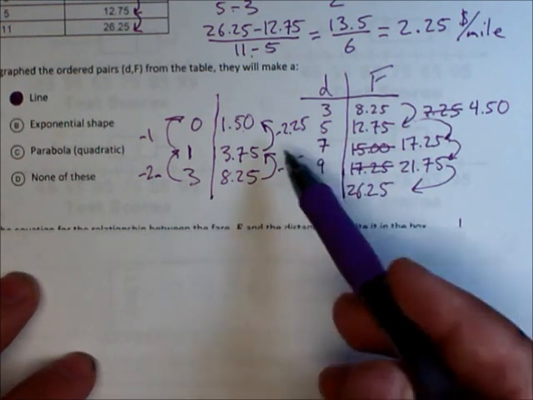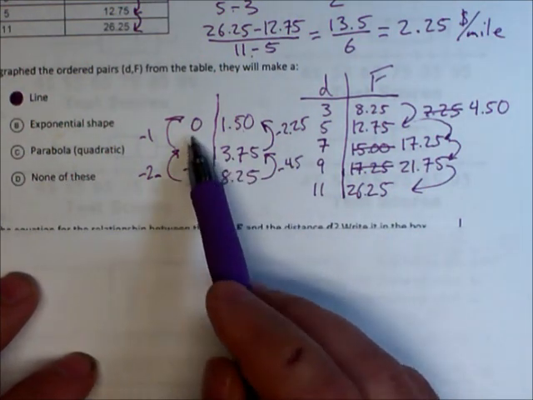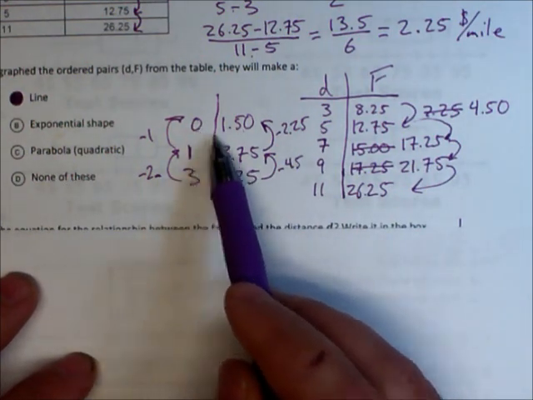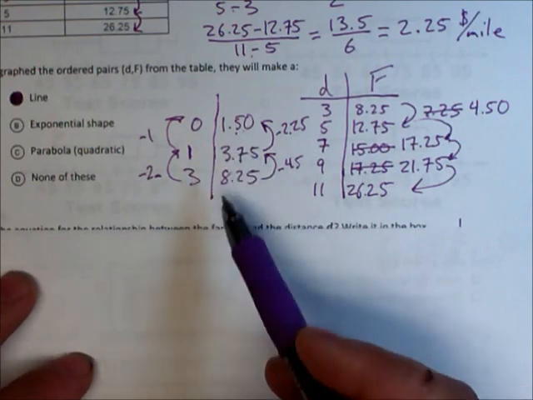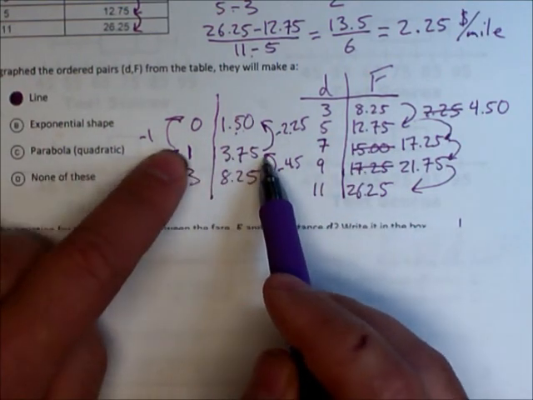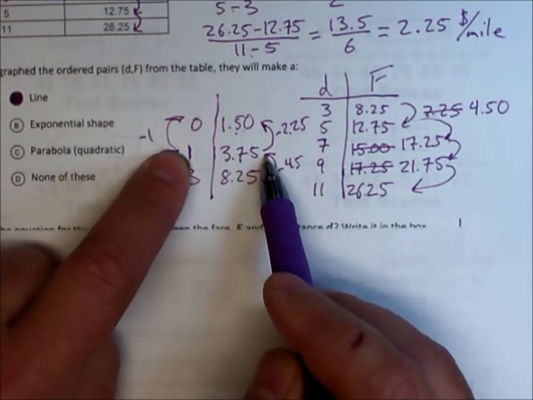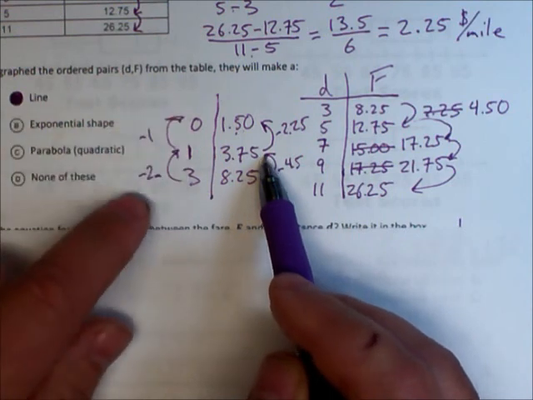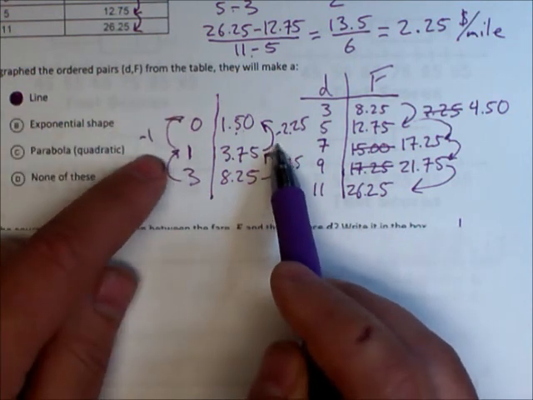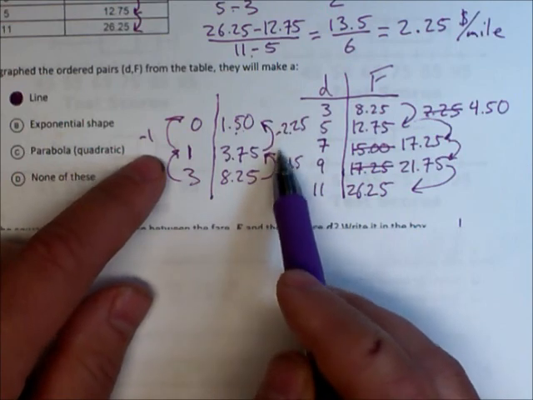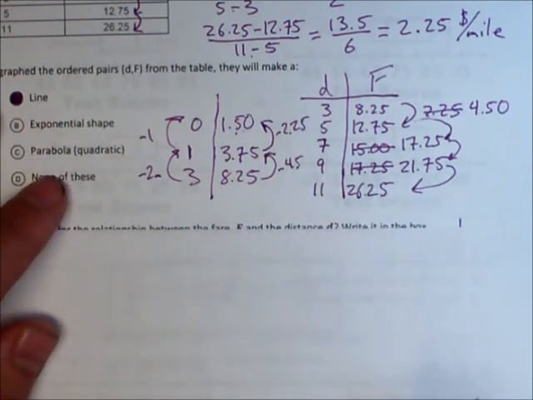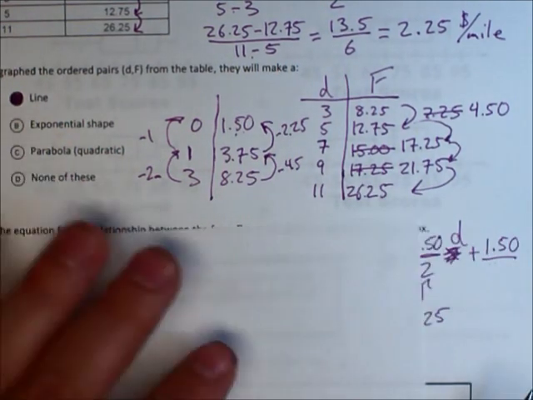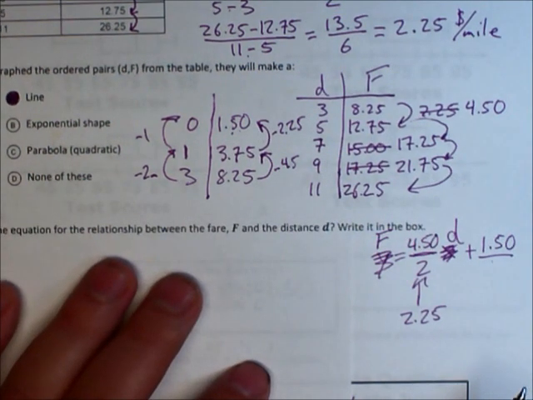I also worked backwards to find that at 0 miles it costs $1.50. Just by working backwards, but here I had to recognize that from 1 to 0 I was going only -1 miles, so instead of going back $4.50 I had to go back $2.25, and that allowed me to find this equation.